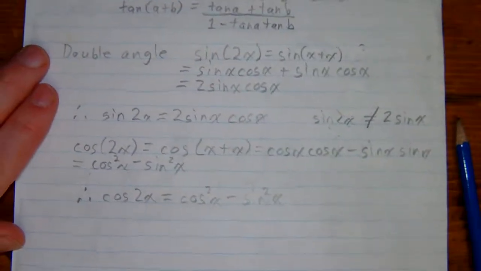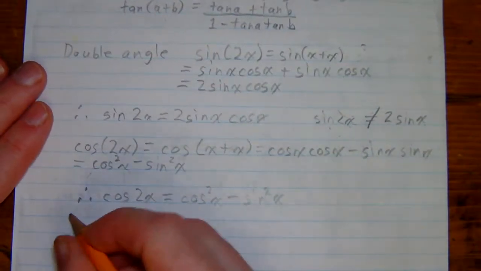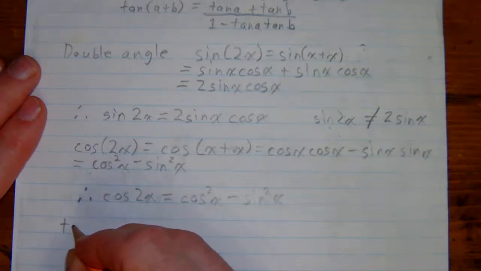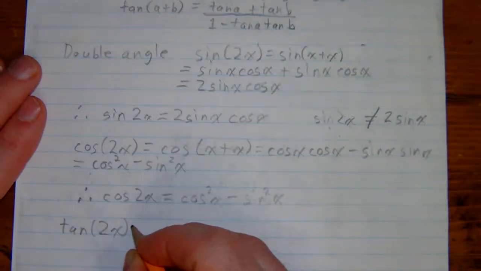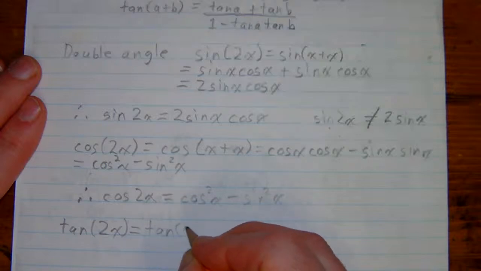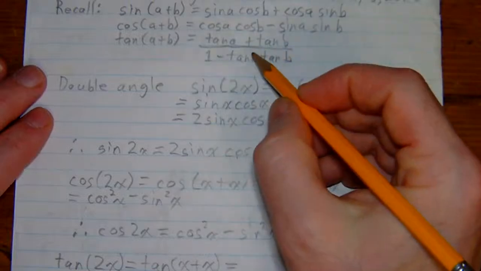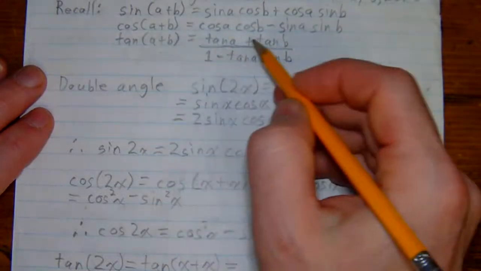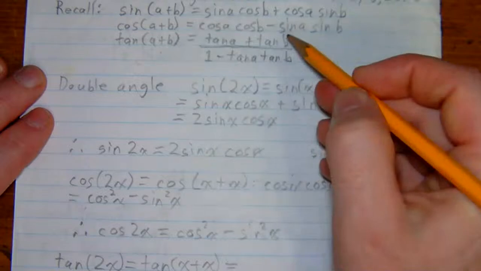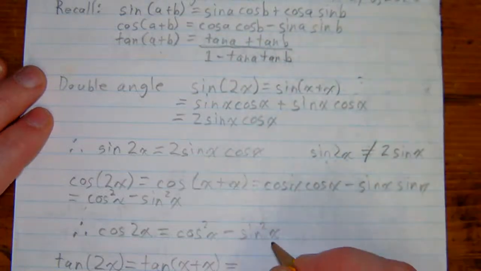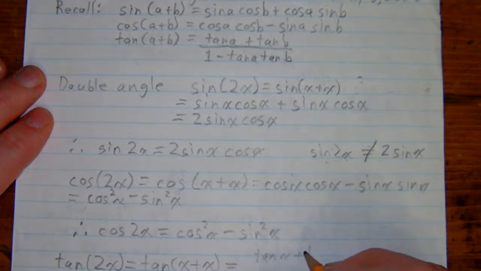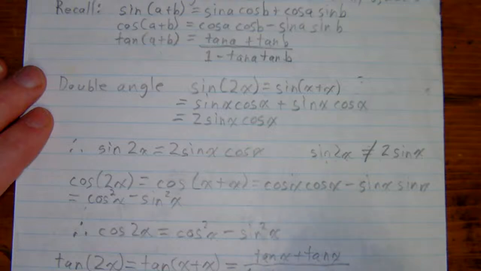And then our final one is for tangent. So we have tan 2x, and same process, equals tan of x plus x. And then if we use our compound angle formula from up here, but instead of a plus b, we have x plus x. So everywhere there's either an a or a b, we'll get an x. So we'll have tan x plus tan x over 1 minus tan x times tan x.